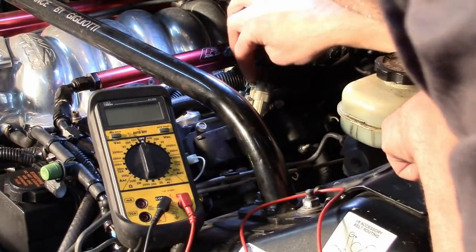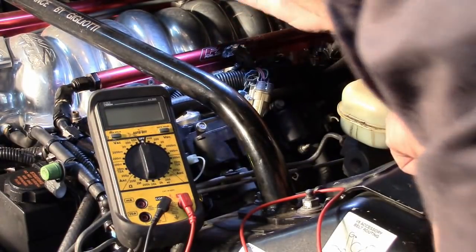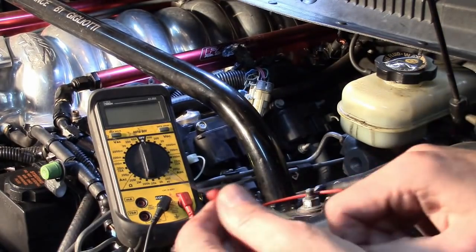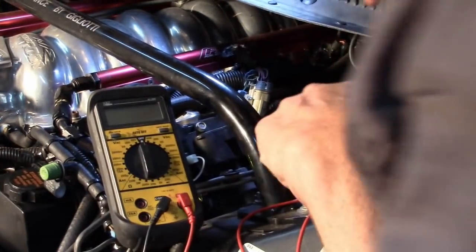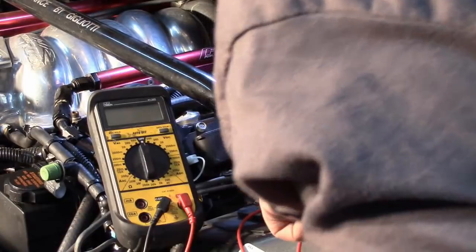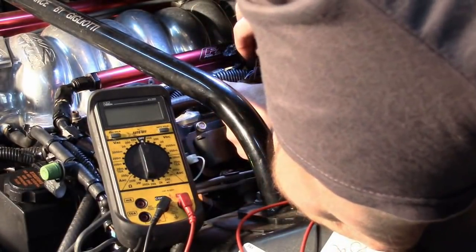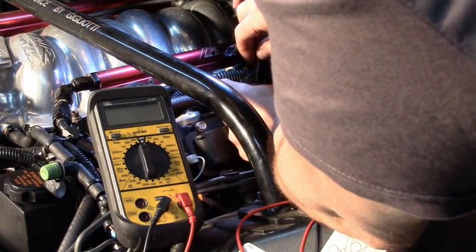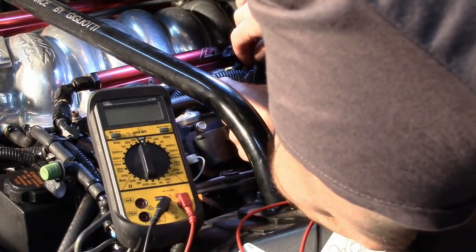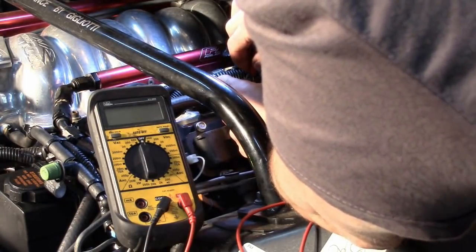I could rule it out by looking at all the other wires and verifying there's independent control. I'm going to do that on just any one of these. Here is that red wire that I found earlier. Remember him? I thought he was the power feed. That is going to be an individual coil control wire is what that's going to be.